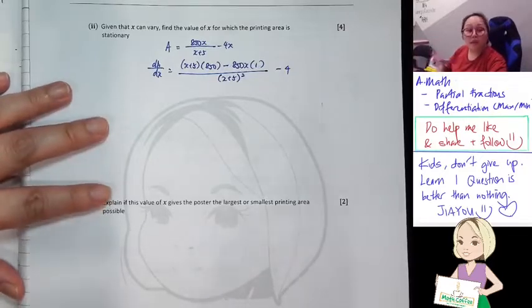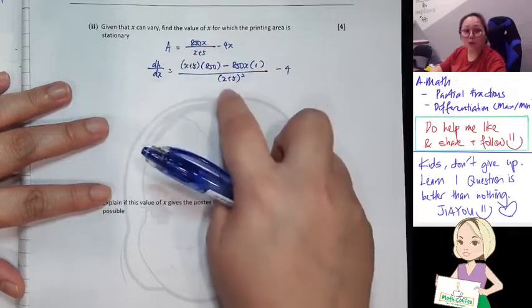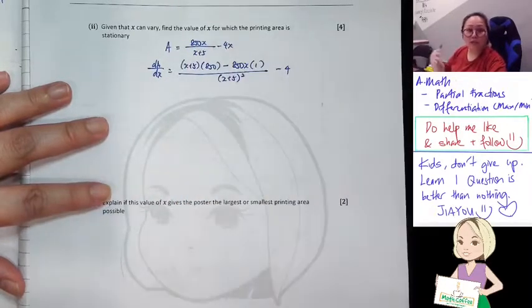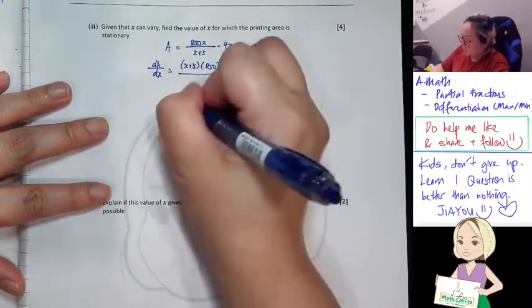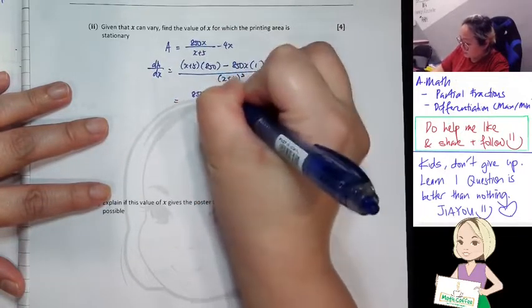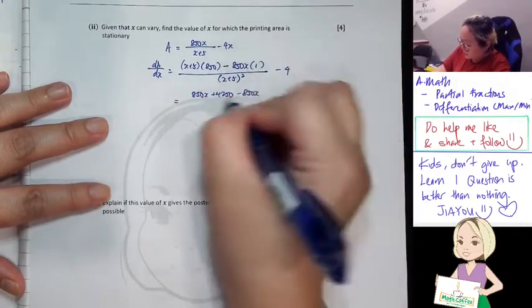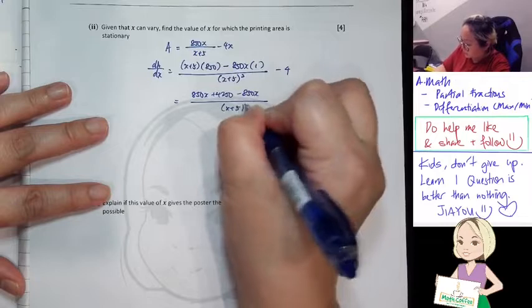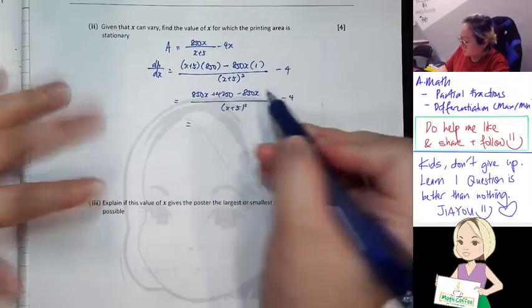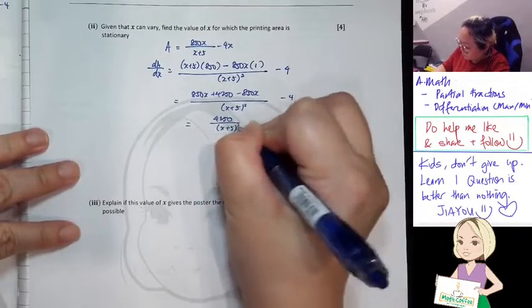Okay, so I did the differentiation separately. I did the first fraction using quotient rule. I differentiate the minus 4x by using just rule 1, so it just becomes minus 4. So now I'm going to simplify. So rainbow, I get 850x plus 4250 minus 850x over (x plus 5) square, minus 4. So this one, 850x minus 850x is 0, I'm left with 4250 over (x plus 5) square, minus 4.